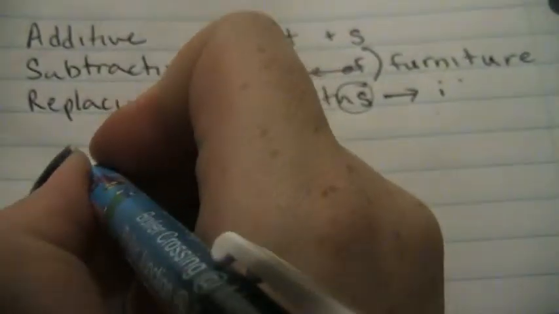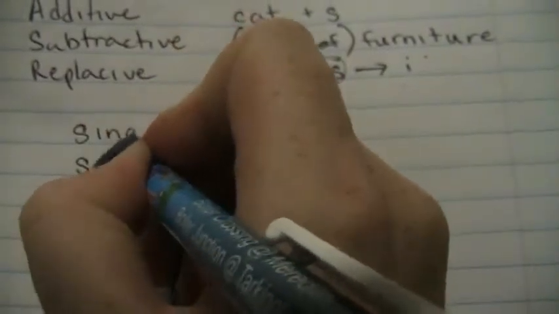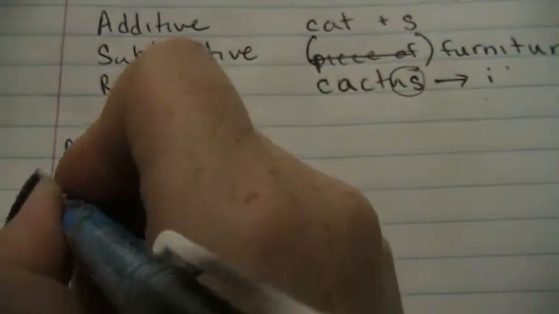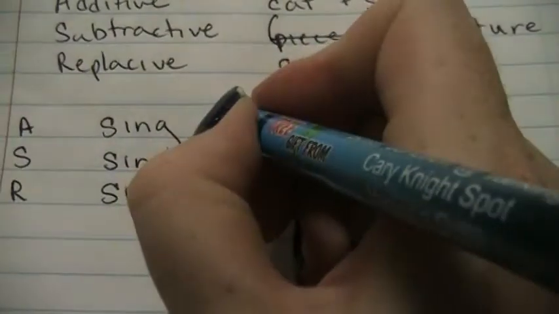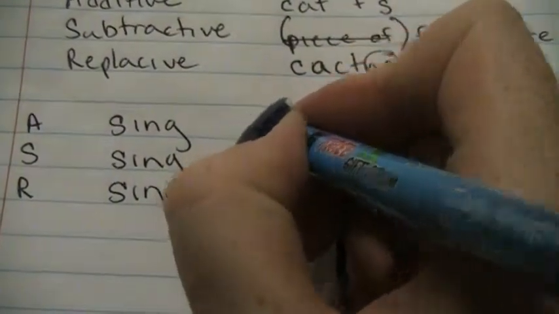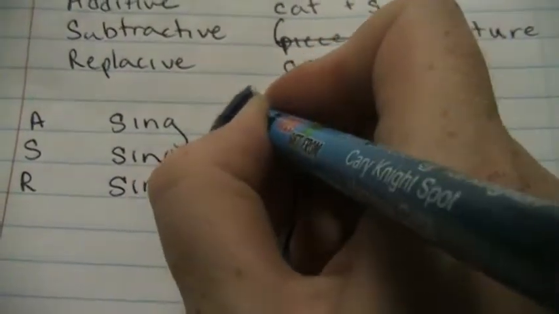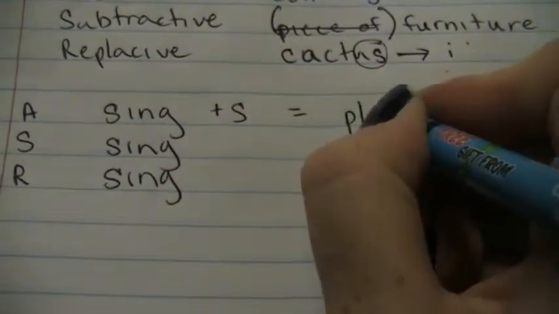logically, because what we're doing here is we're taking the singular for all three of the patterns: the additive pattern, the subtractive pattern, and the replacive pattern. We're taking the singular for the additive. For the additive, you take the singular and add something to it, and it comes out with the plural.